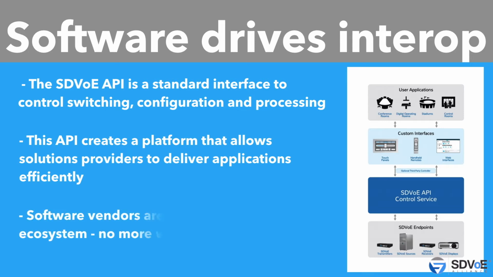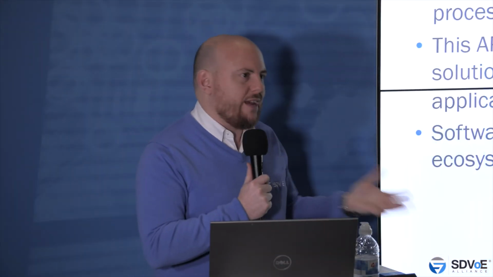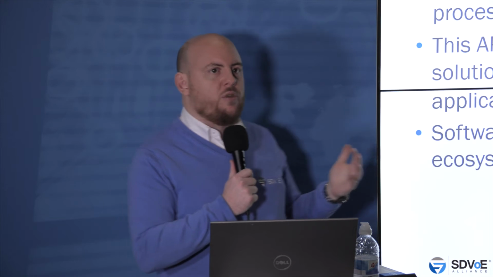There's a command that says route input A to output B. There's a command that says I want to scale this output to 1080p 60. There's a command for make a multi-view wall with 2 images side by side, and so on and so on and so on. This is how these systems are defined, software-defined video over Ethernet. And this is how we ensure interoperability. Because not only do they speak the same language and send the same AV signals to one another, but they all respond in the same way to the same control layer. So interoperability is guaranteed all the way down.